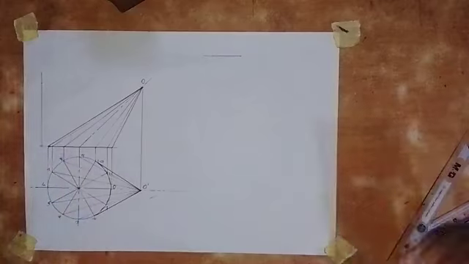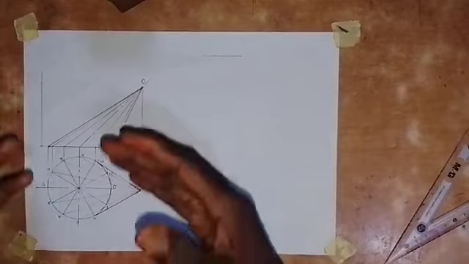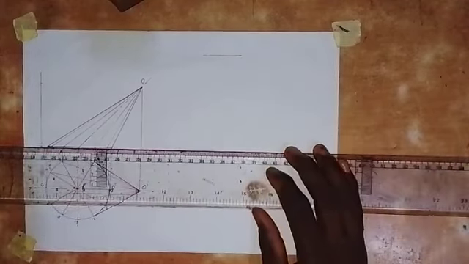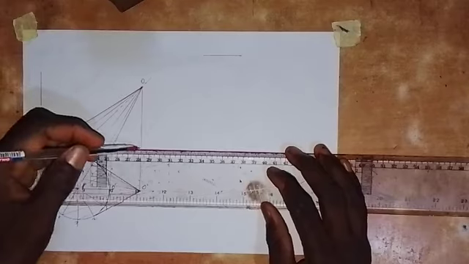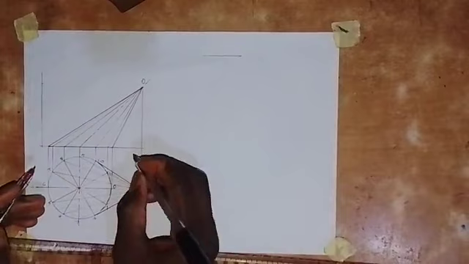Okay, but what we want to do normally is the surface development of this object. So let's see how we can work out the surface development of this object. We need to look for the true length. We need to find the true length of this oblique cone. Okay, so I'm going to call this point A here.